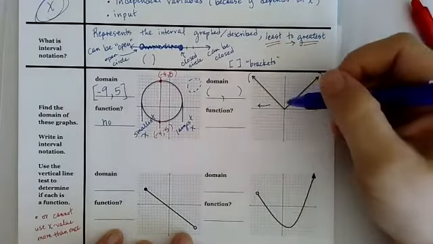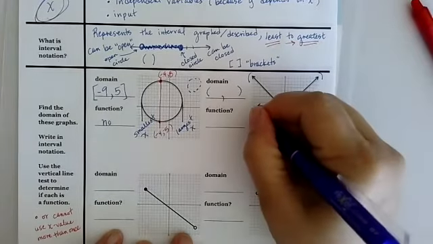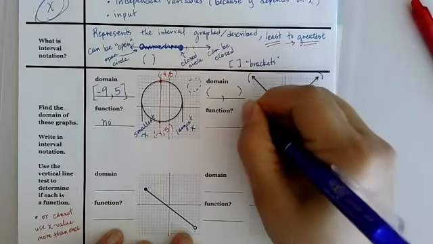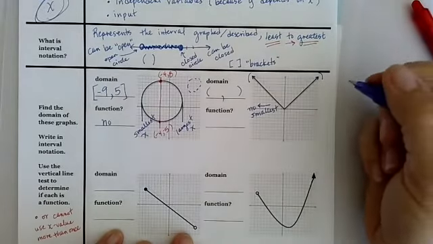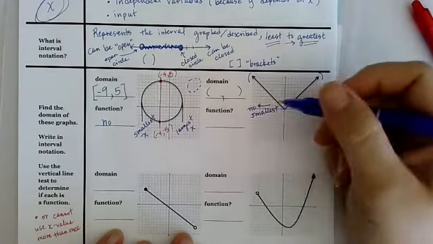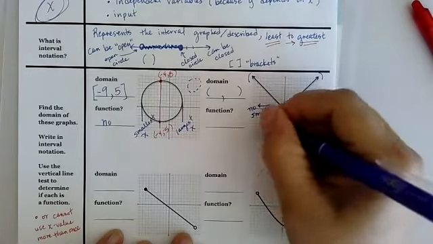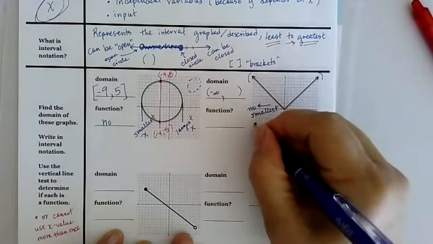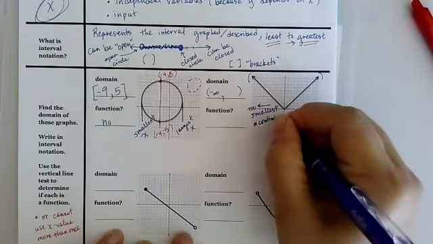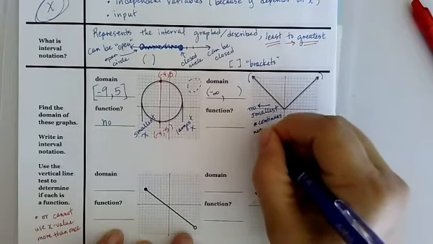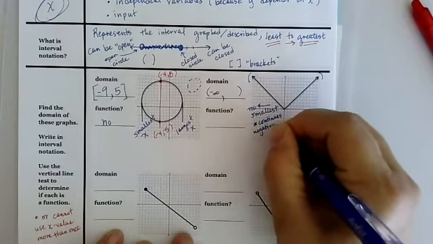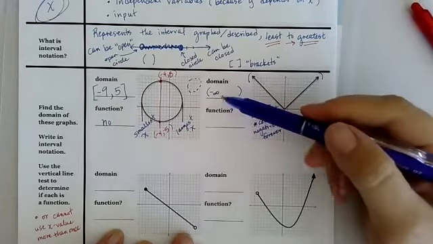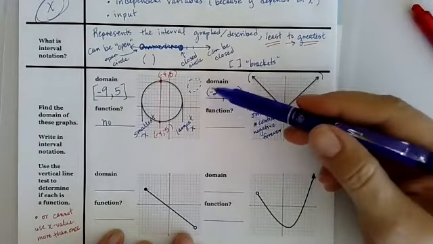When I write my smallest x value, there isn't one. There's no smallest. It continues forever, negative. So I call that negative infinity. Continues in a negative direction forever. Okay, since I'll never get to negative infinity, that's an open interval.